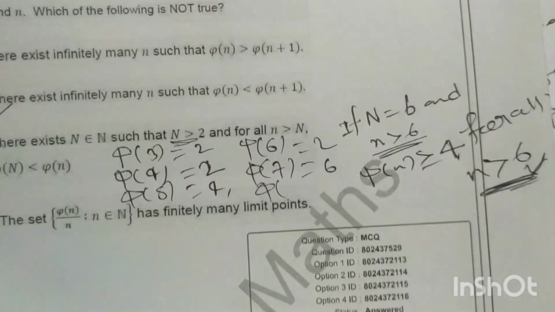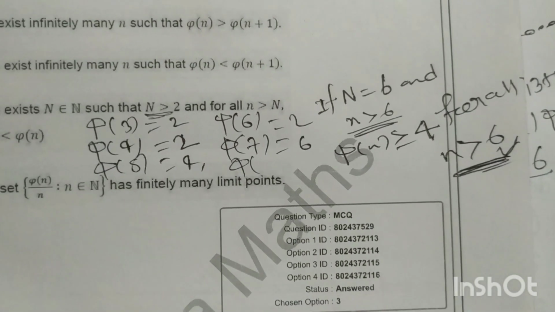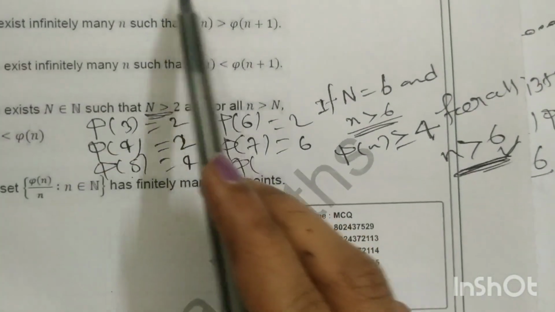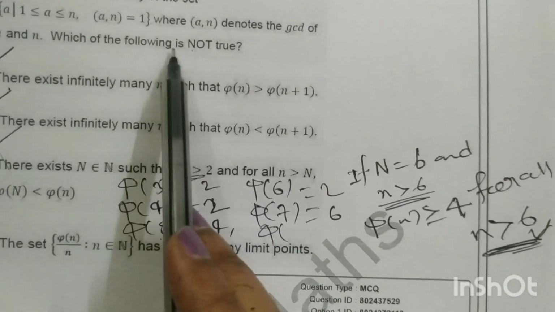According to me it is correct. So option 4.